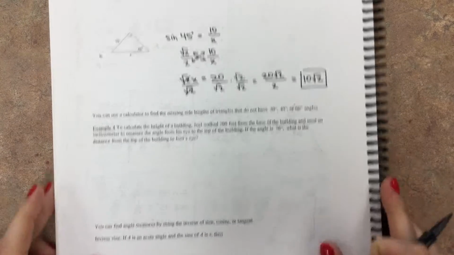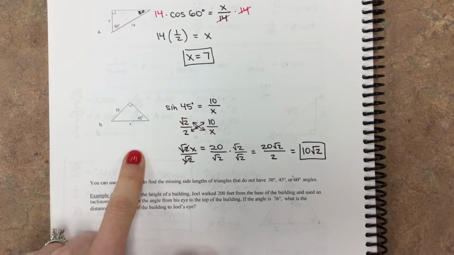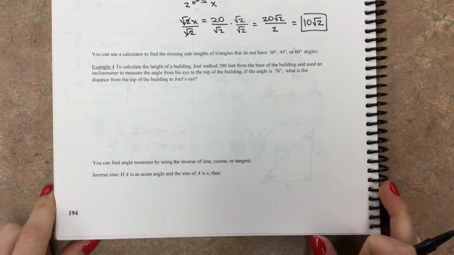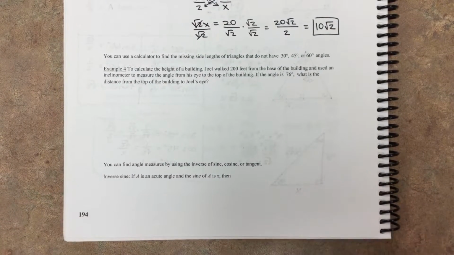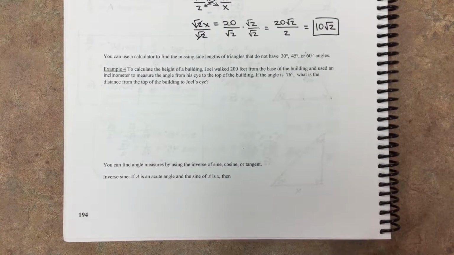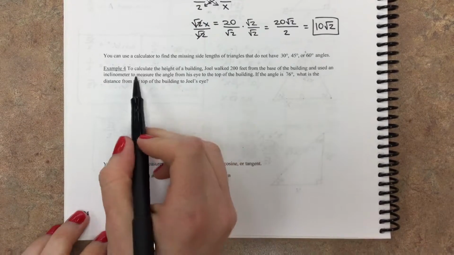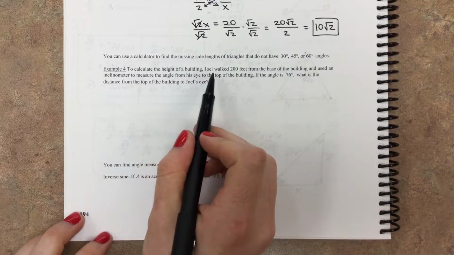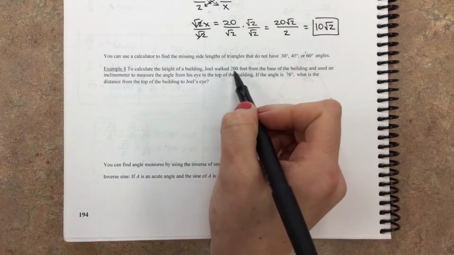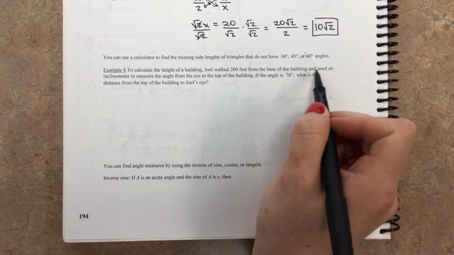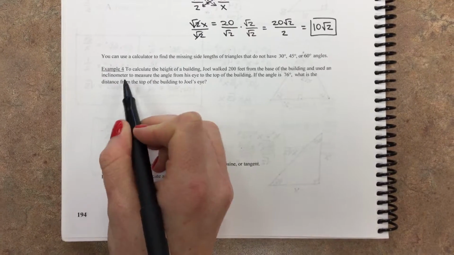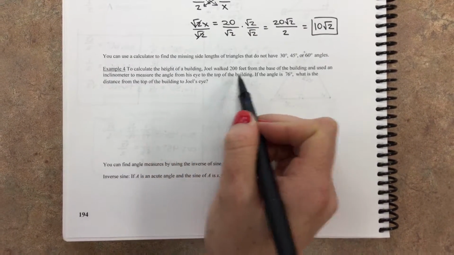Okay, so now that we're past these, we did the 30, 60, 90, 45, 45, 90. We can also just use our calculators if we have anything that's not those 30 or 45 or 60 degree angles that we're familiar with from the previous video. So this one, we've got to calculate a height of a building. Joel, shout out Joel, walked 200 feet from the base of the building and used an inclinometer, I don't know what this is, to measure the angle from his eye to the top of the building.